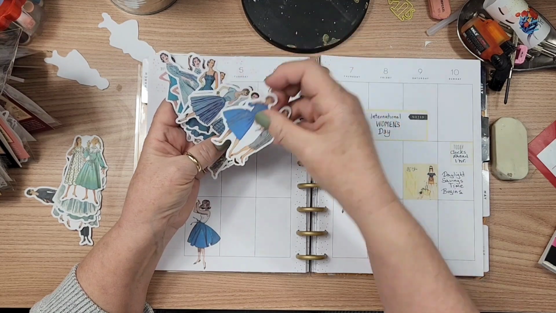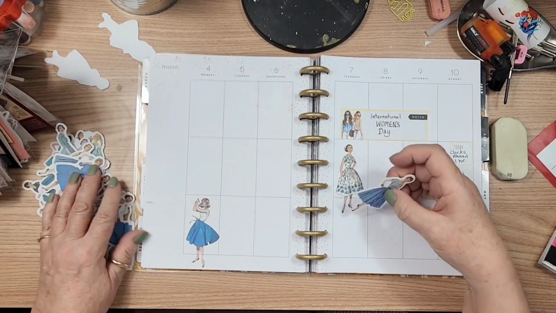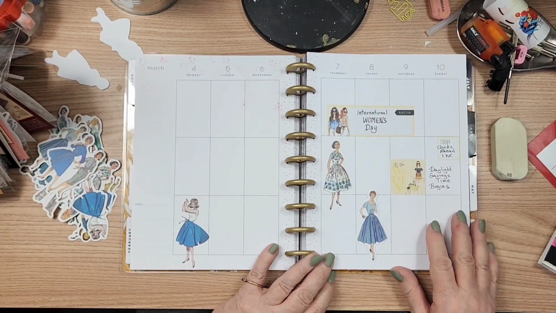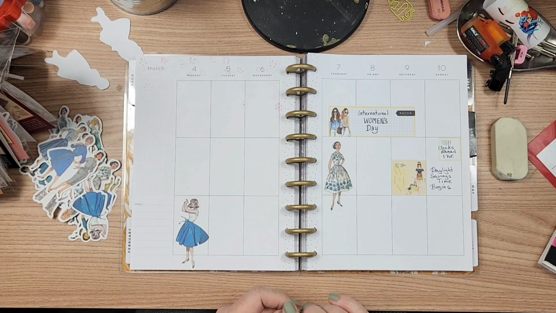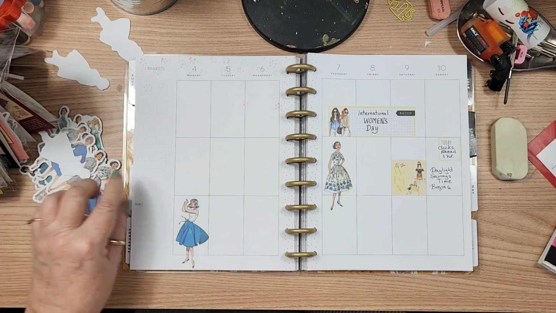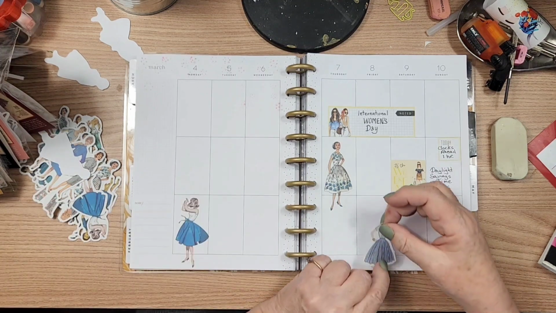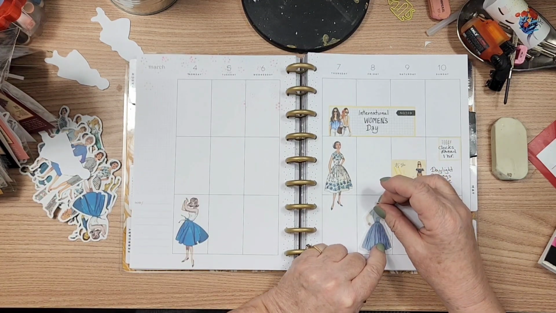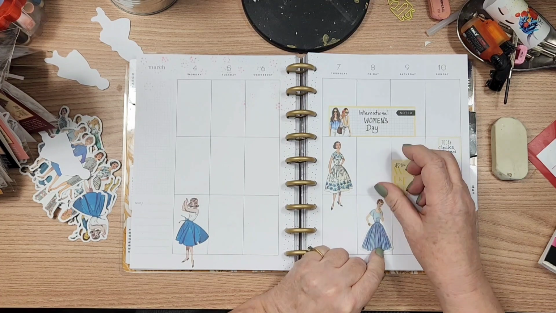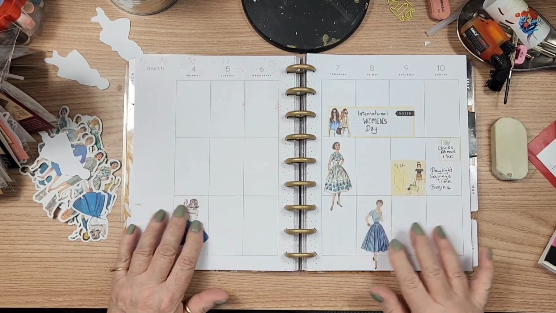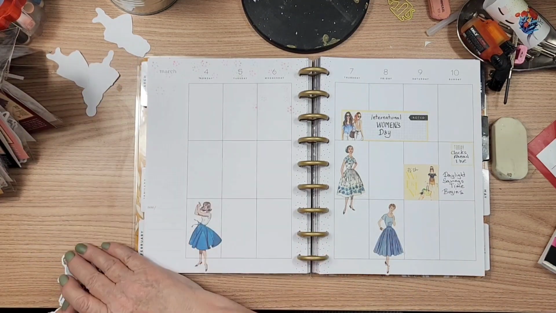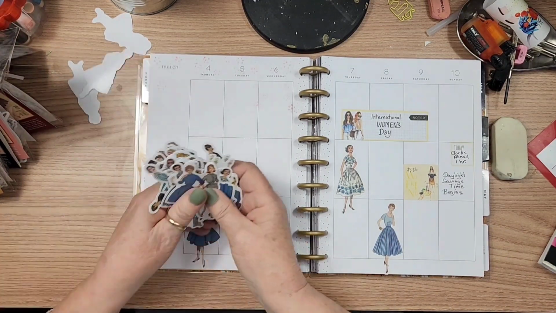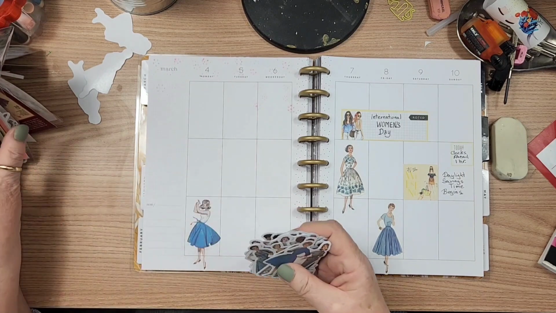I'm just looking for colors. Oh, I like that one. She's pretty. I just like the style. So I'll put two blues over here. I'm going to put some yellows up here to balance the yellows on the other page. Like that. And then I'm going to put these ones back in and go to the yellows and see what I can find.